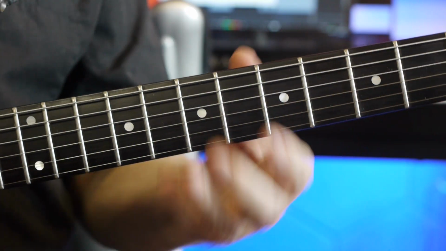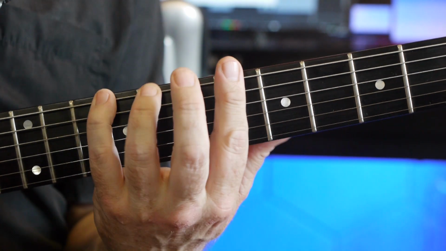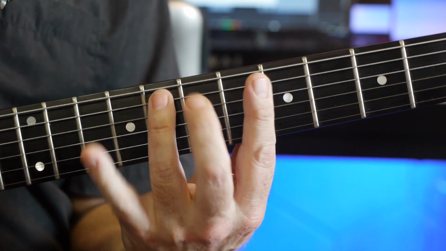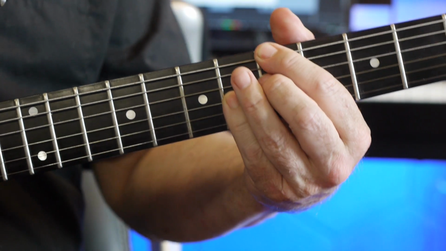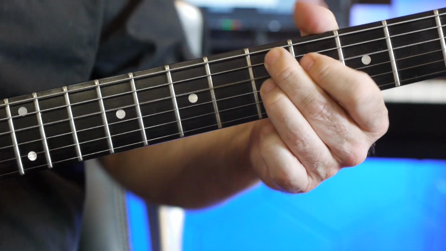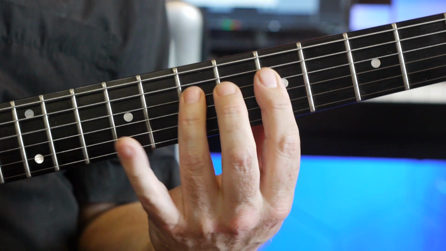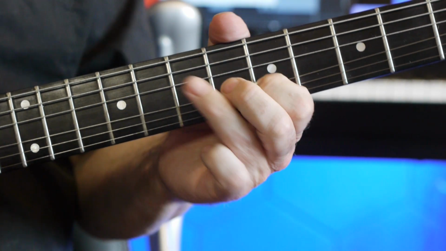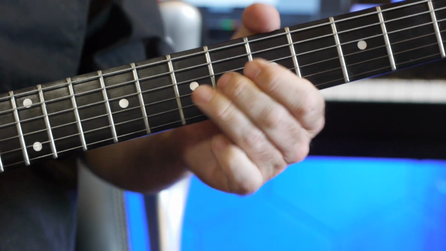Now of course you can then jazz these up, blues these things up with the chromatic passing notes, and combine them with the pentatonics, which we'll go through in a bit more detail in a bit.